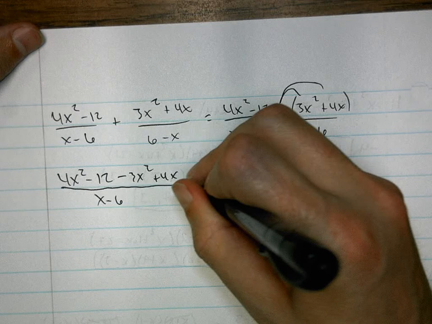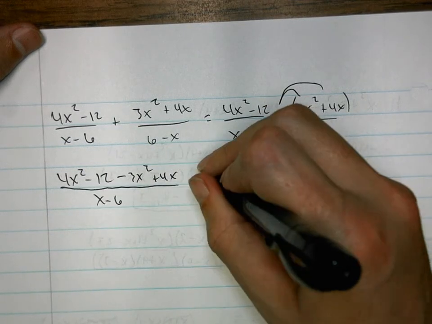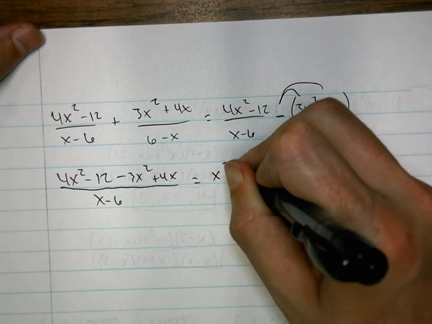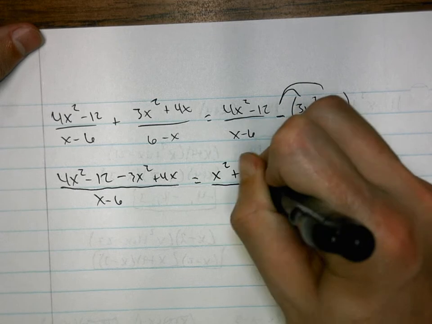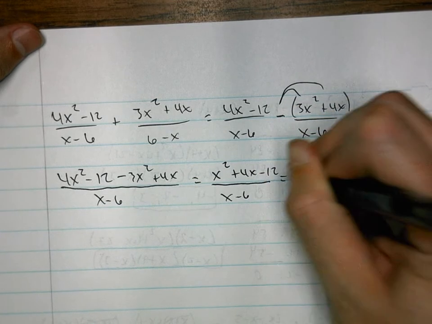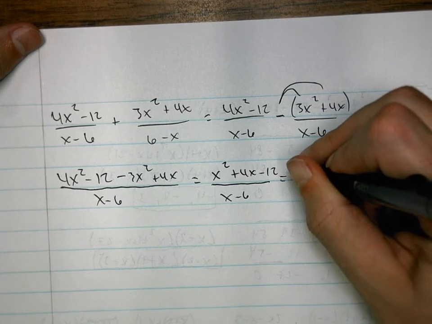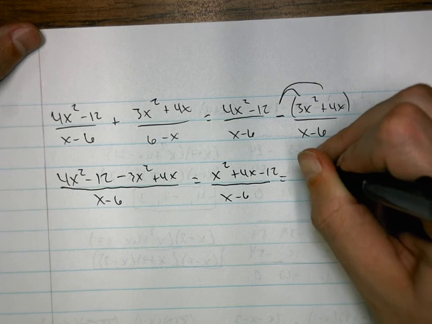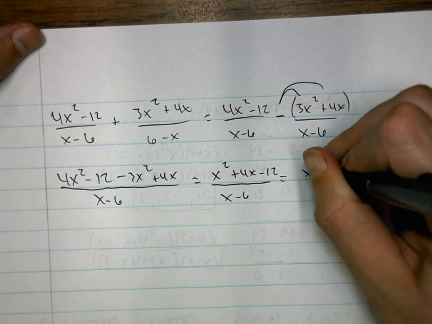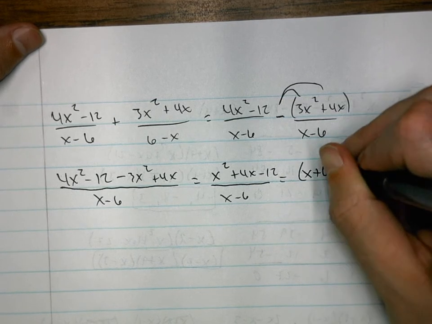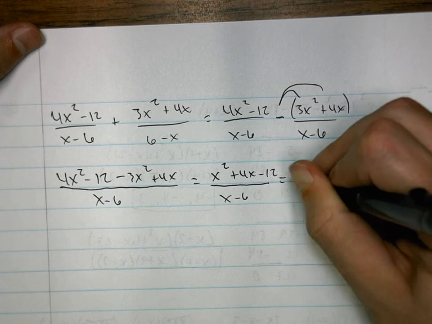Combine like terms. 4x squared minus 3x squared is x squared, plus 4x minus 12, all over x minus 6. The numerator factors into x plus 6 times x minus 2, over x minus 6.